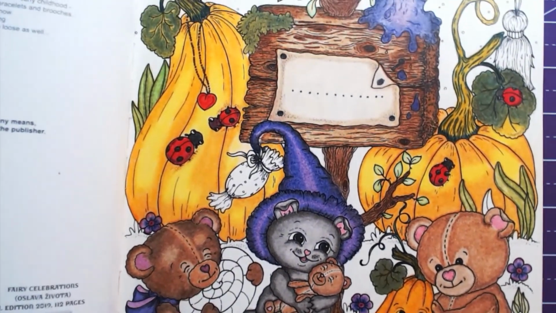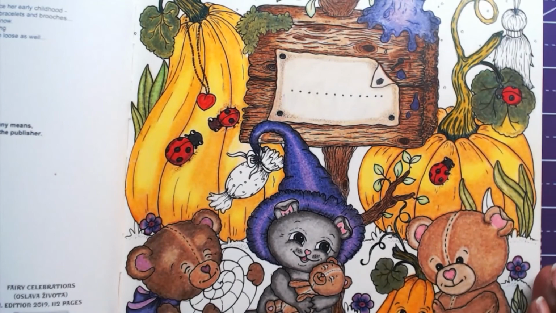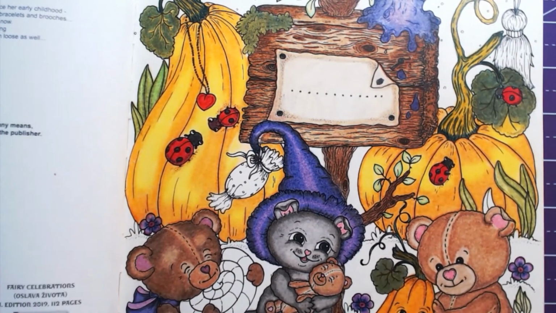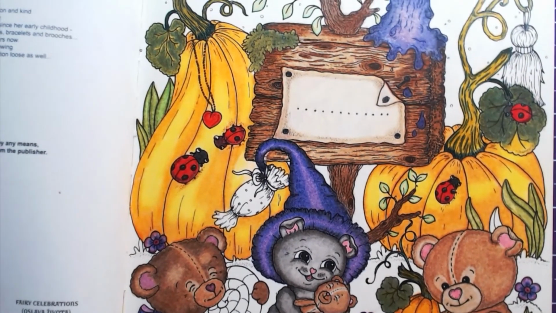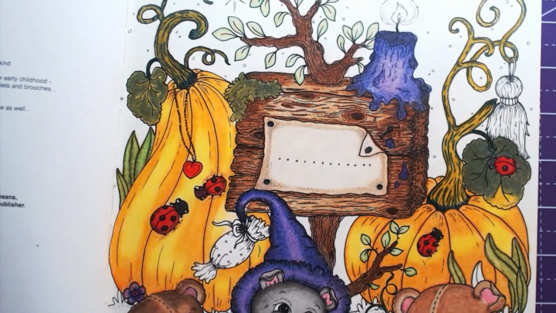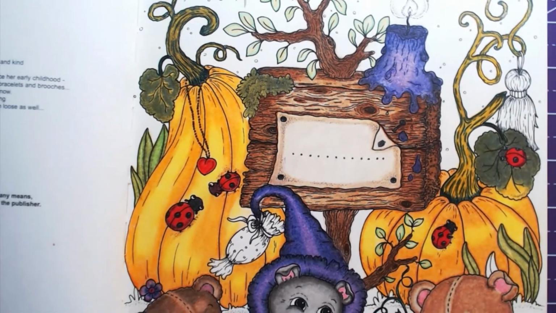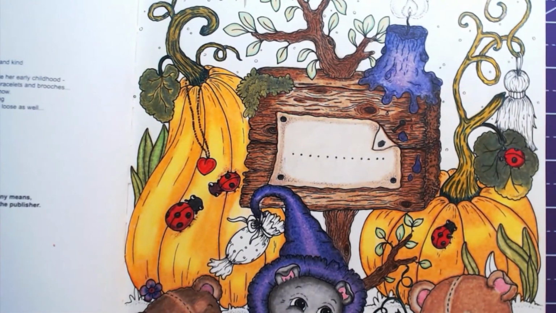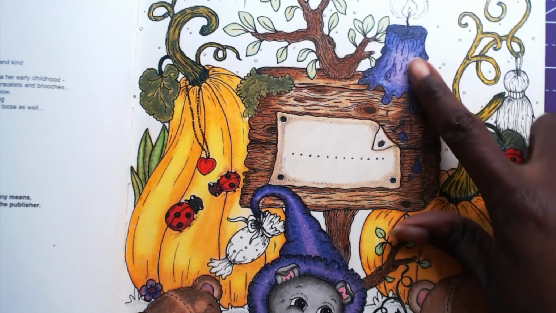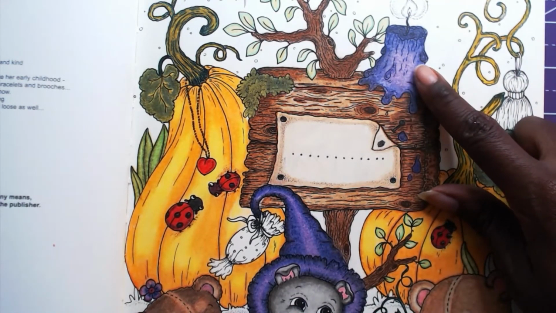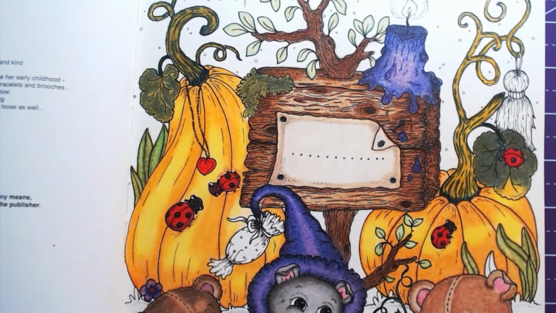So this is a picture I'm working on still. I'm actually still working on this picture. I haven't had time to get back to it since I started doing videos. But I just want to show you how I used black in this picture and how I made the color more intense by using black. And if you can look right here at this candle, and I'm going to zoom in just a little bit so you guys can see just a little more.